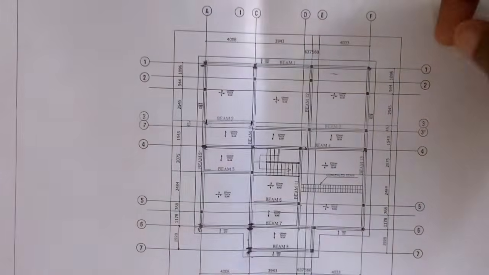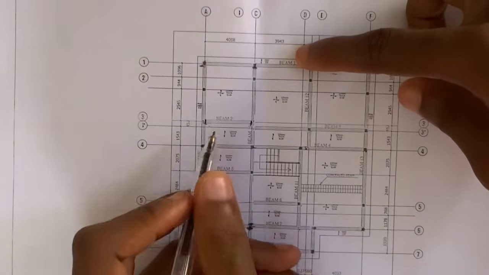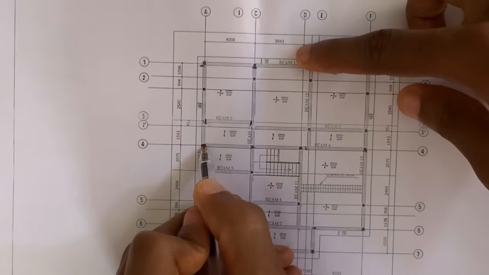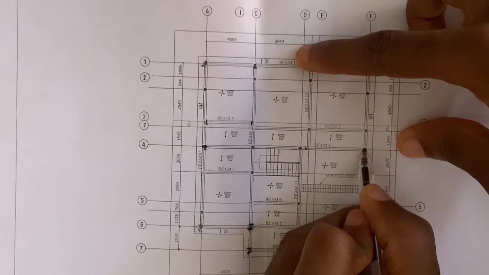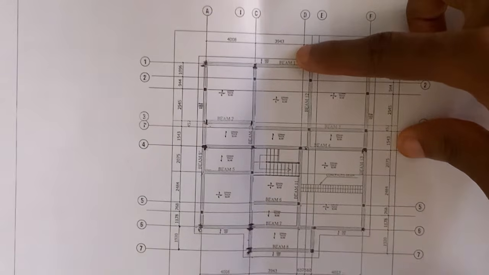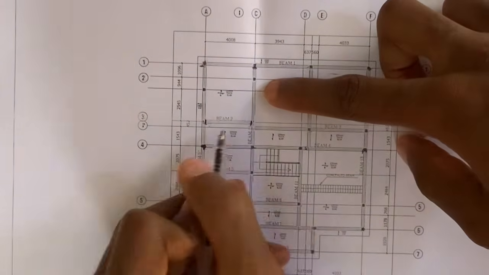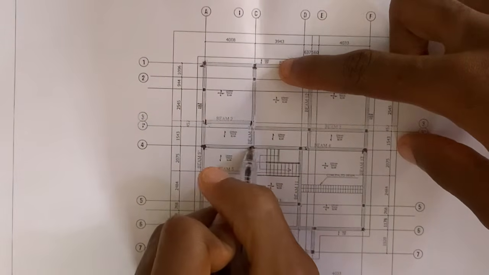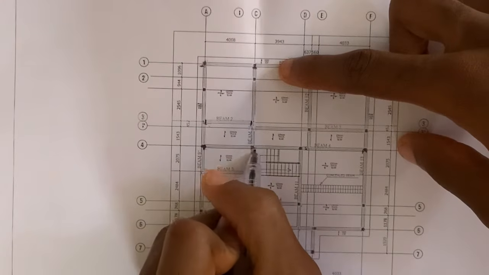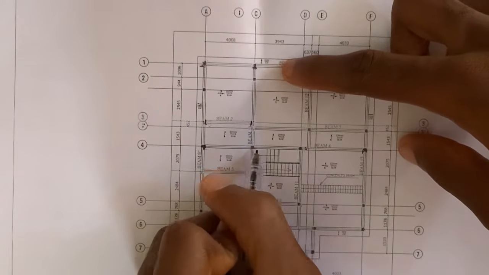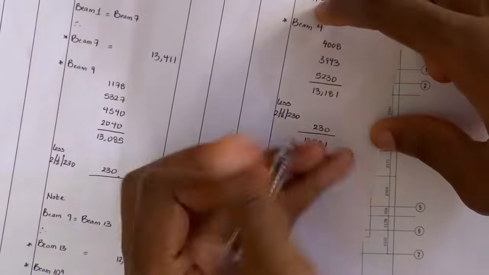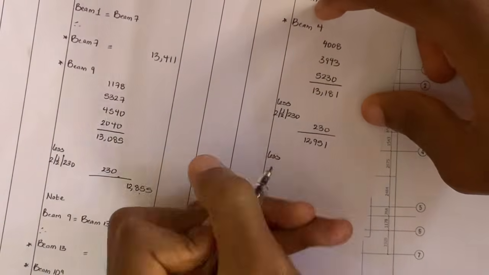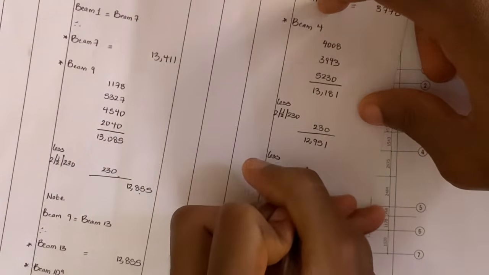So it means that this 12,951 is the total perimeter from in to in, inside here to inside here for beam 4. But remember, this beam 4 is cutting through beam 10A, and we've already cut out for beam 10A. So we'll be minusing this point of intersection, which is this 230 mm thickness here. So we'll now be minusing, less, 230.